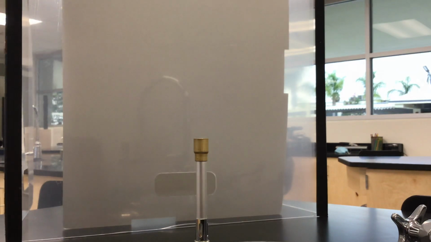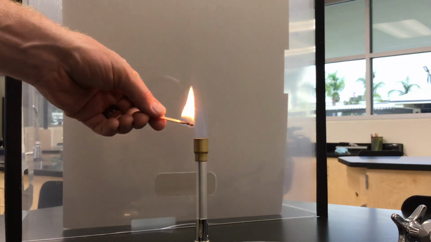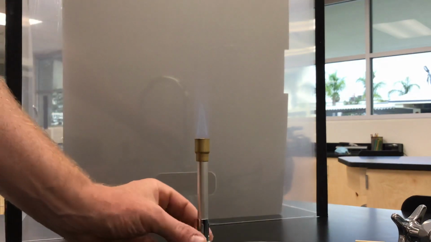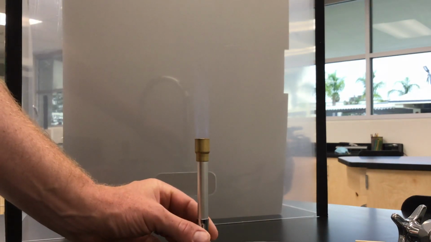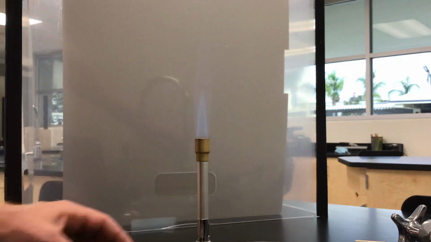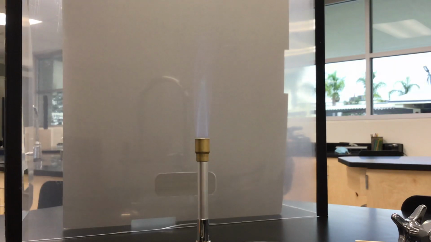Materials are 7 solutions, wood splints, Bunsen burner, matches, lighter. So step number 1, I'm going to light the Bunsen burner. So we have our Bunsen burner lit, and we're going to be putting the 7 different solutions into the Bunsen burner and see what kind of flames we have.